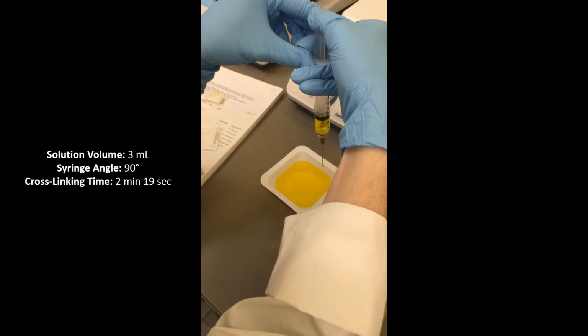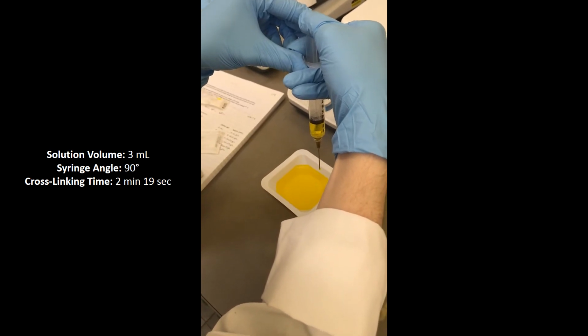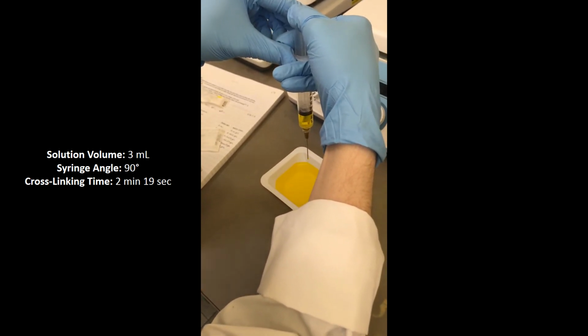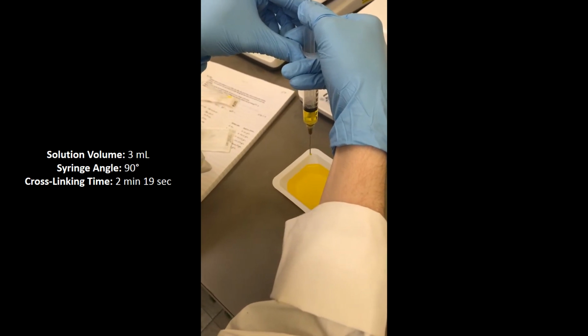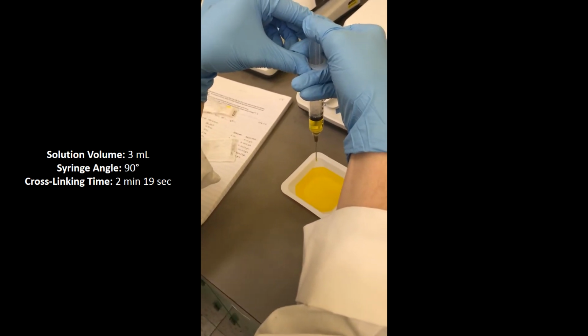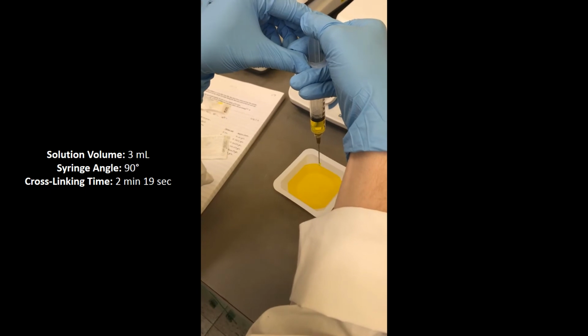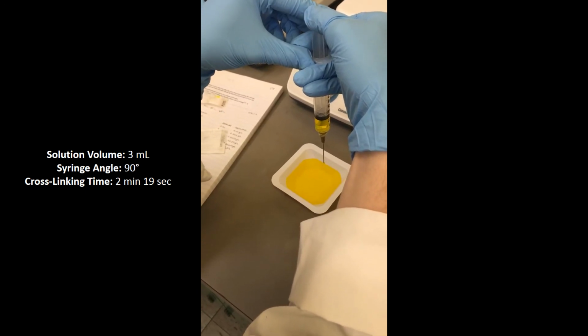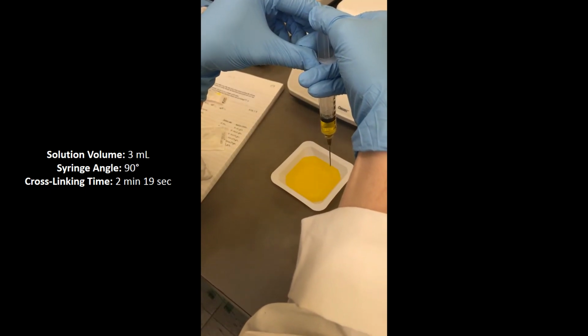3 milliliters of the alginate tartrazine solution were suctioned with a syringe of specified gauge. Droplets were introduced into the calcium chloride solution by freefall with a perpendicular syringe. They were allowed to polymerize for 2 minutes and 19 seconds.